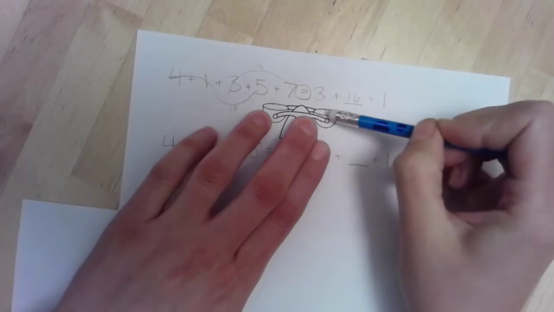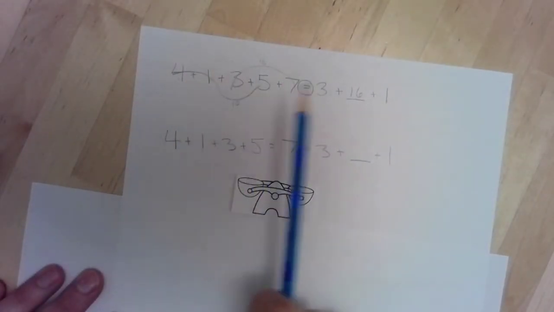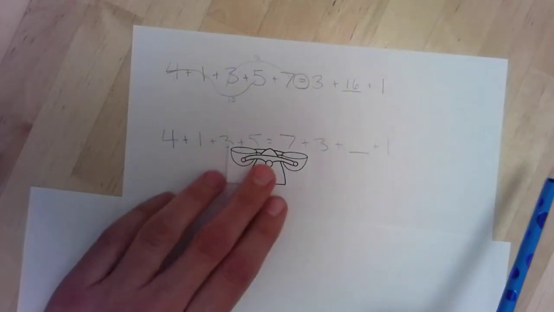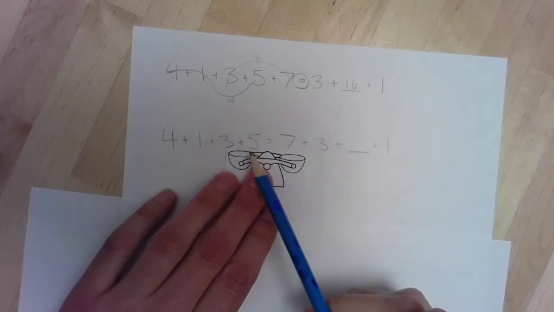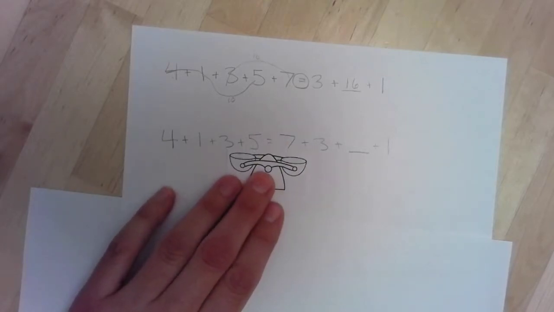So now I'm going to erase this because down here, notice it's the same numbers kind of lined up, but my equal sign has moved. So this is different. In a sense, the 7 that was on the left bucket has now moved to the right bucket. So this is a different situation here.